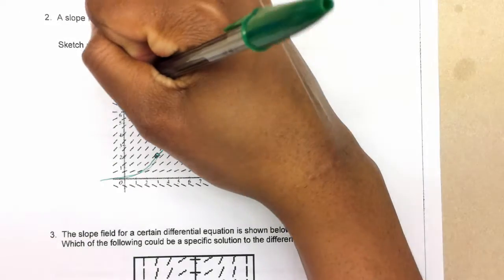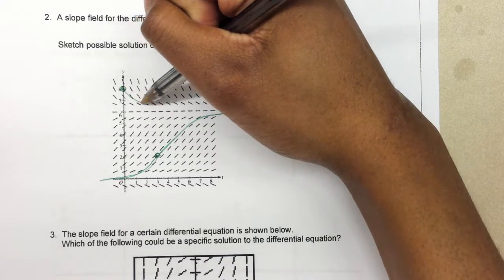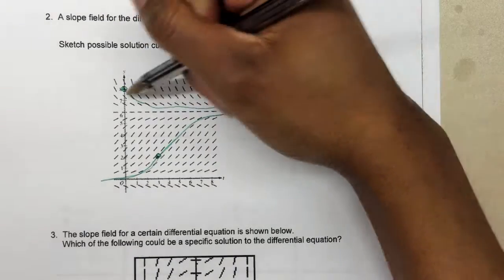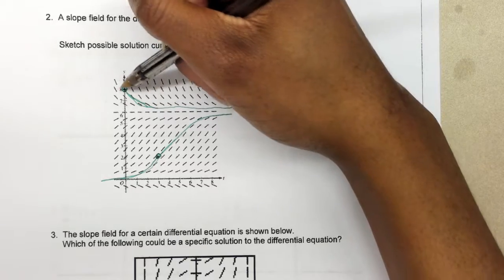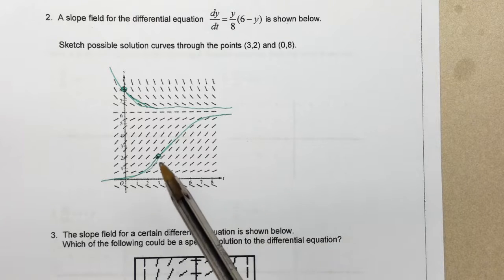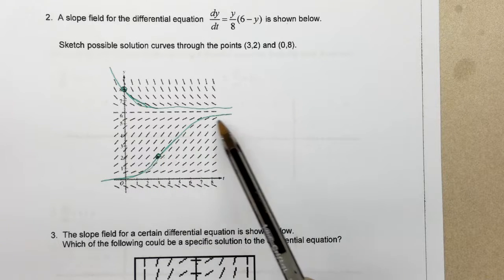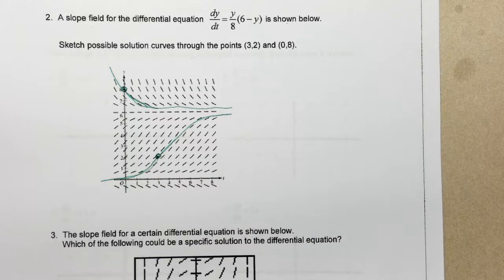And for (0, 8), up in this corner, the right side seems to be curving, and the left side seems to be just going upwards. So we've sketched possible solution curves using the tick marks on our slope fields to guide our lines.